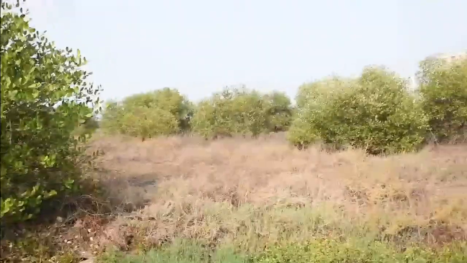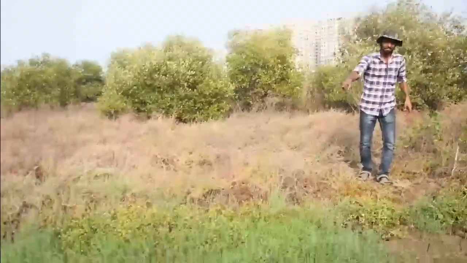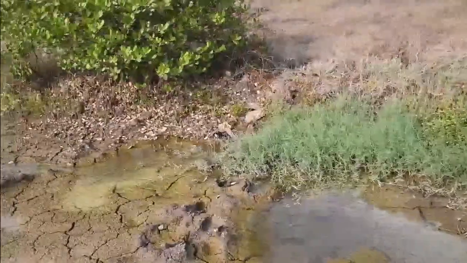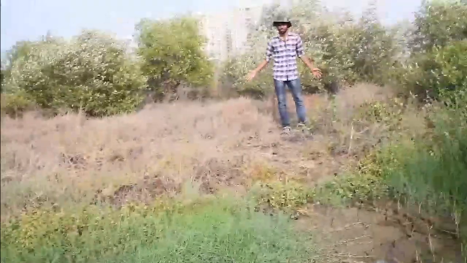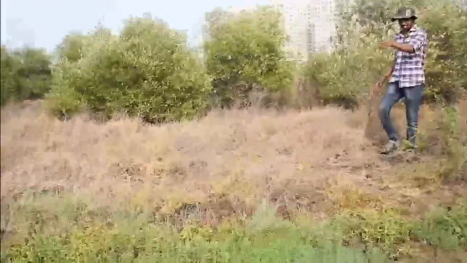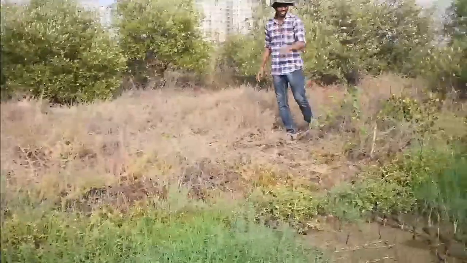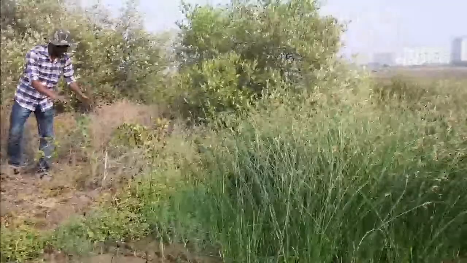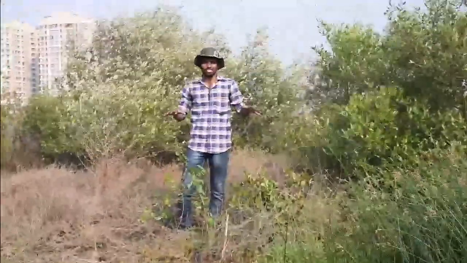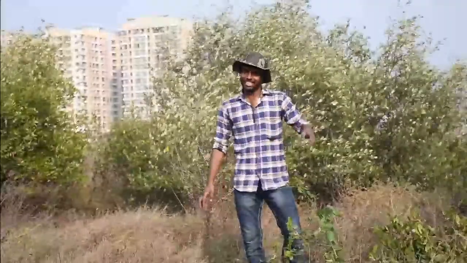Here you can also see typical mangrove flora in this vegetation: the Suaeda, as I showed you earlier, Sesuvium, and even the sedges and this Aegiceras. So here you can see all the flora which is commonly found in the wetland and also in the mangrove area.